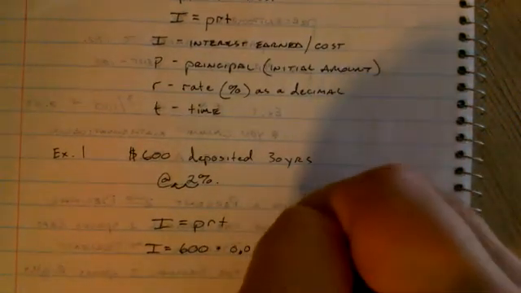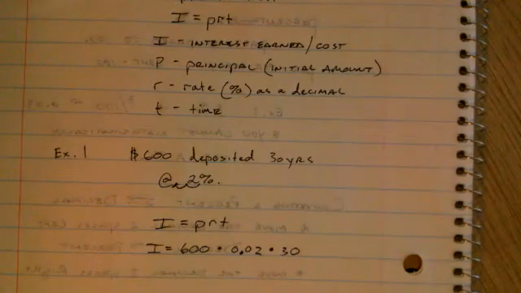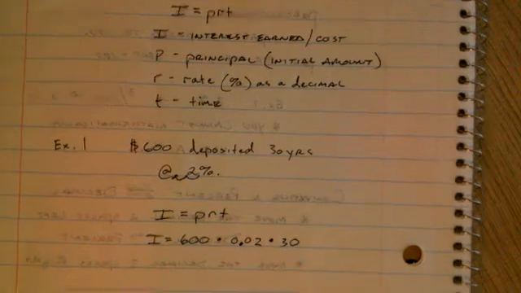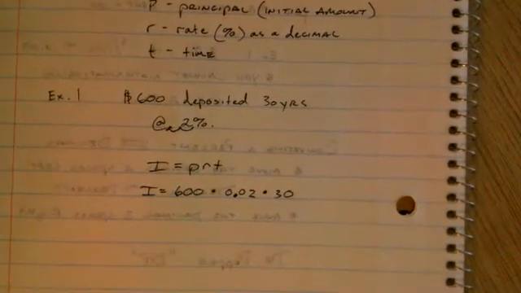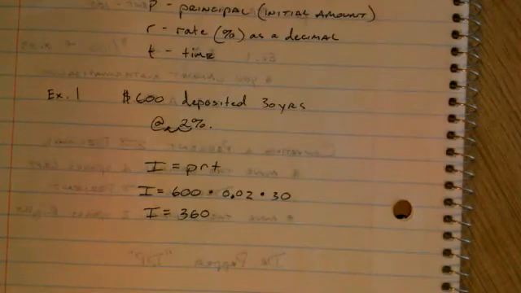And then the time, so that's going to be your 30 years. This is really just a multiplication problem, and we have calculators to do this multiplication for us. So we have 2% times 30 times 600. In any event, the interest earned is going to be $360. That's the answer to that problem.